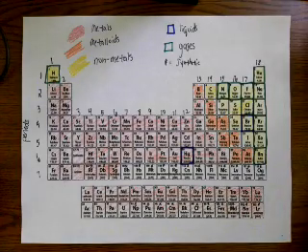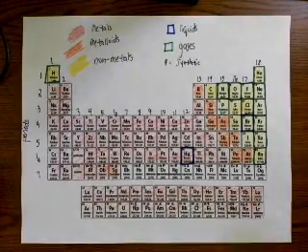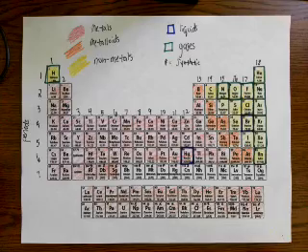Okay, guys, so today we are going to start by synthesizing, which basically just means putting a whole bunch of information onto our periodic table.